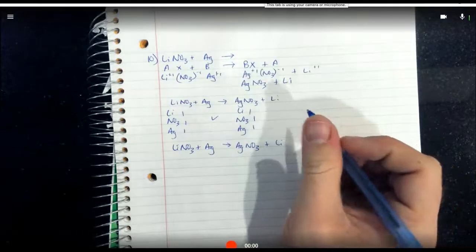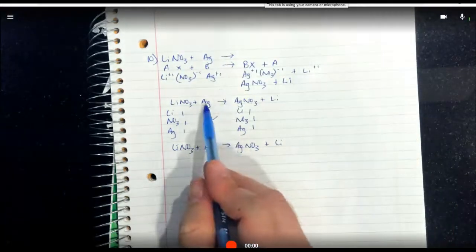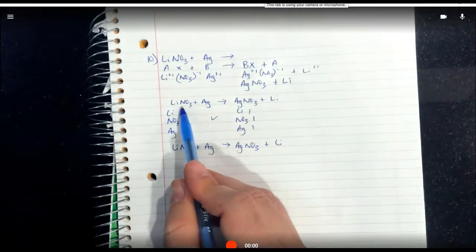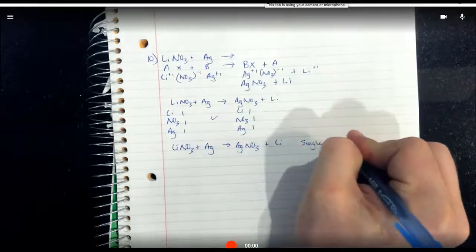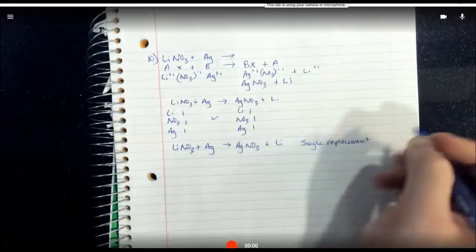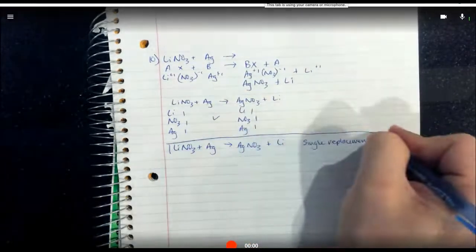Then the type of reaction, anytime you have one element and a compound, most likely that's going to be a single replacement or displacement. You can write it either way.